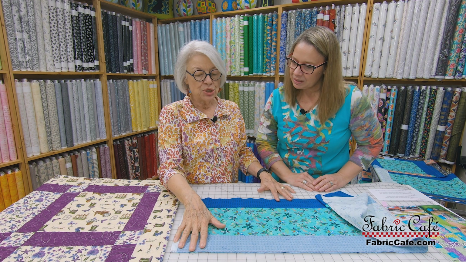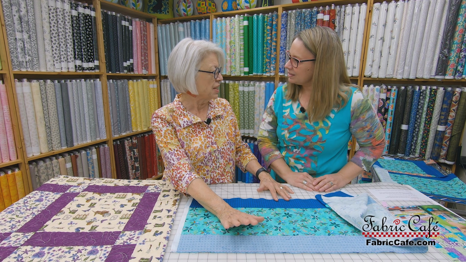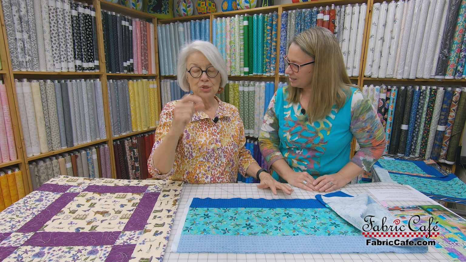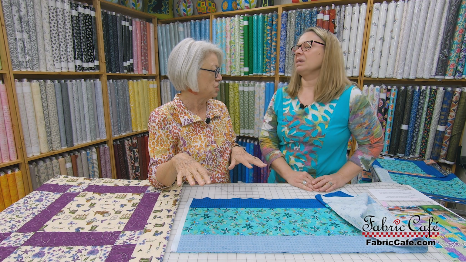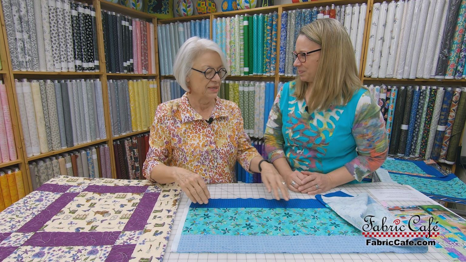I do recommend that you always do a little test swatch and stitch and make sure you measure to see if it is. The most important thing is that you're always consistent with the size of the stitch, the 1/4 inch, because it will change the dynamics of the quilt and the ease with putting it together.